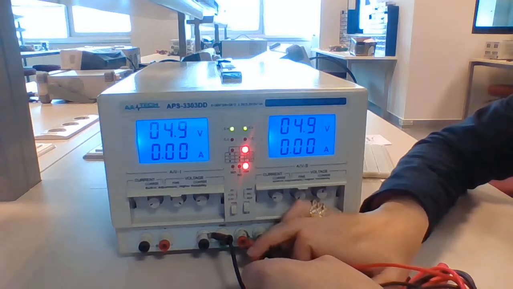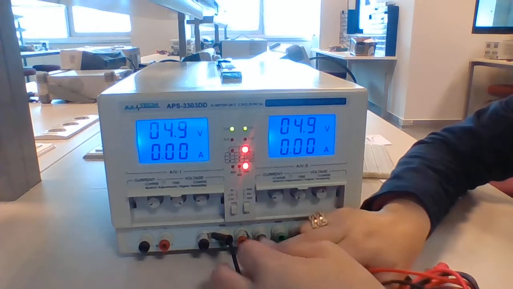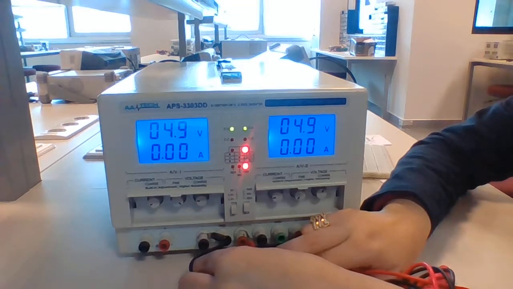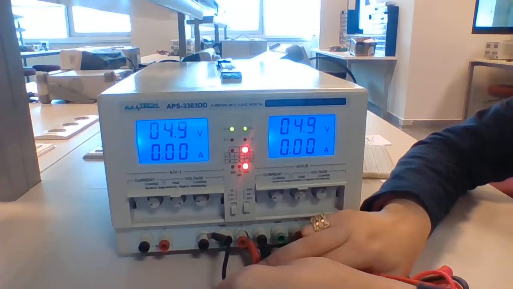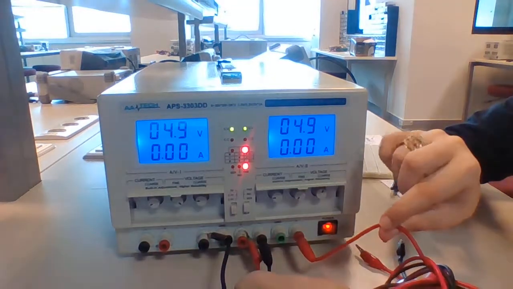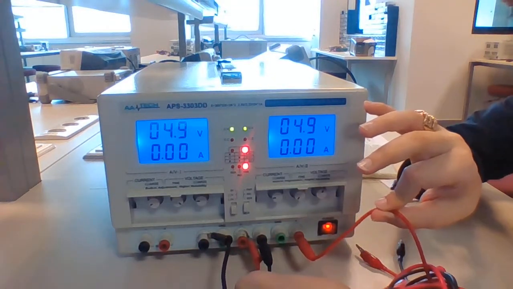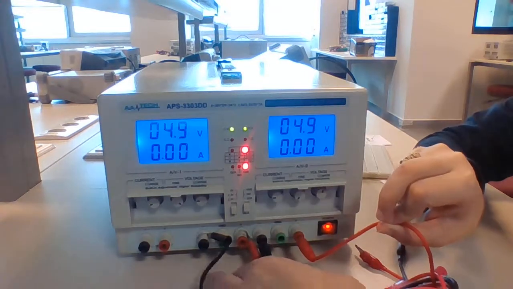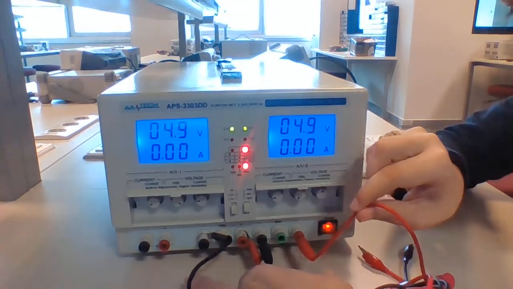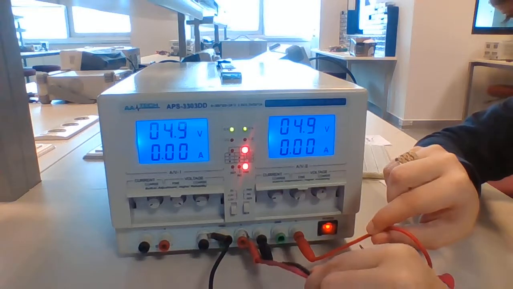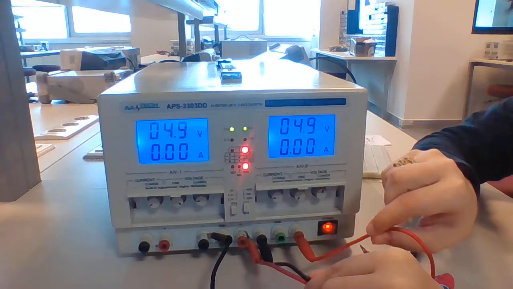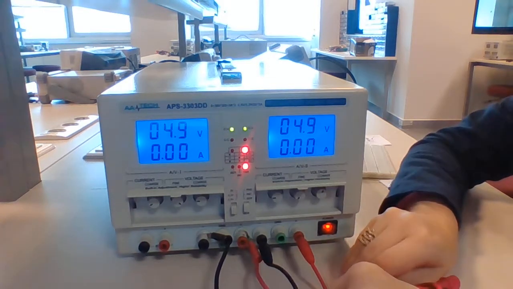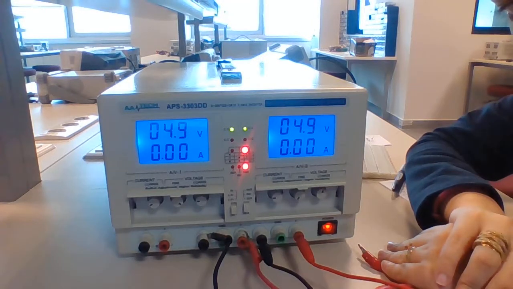When the positive terminal is now ground, then you force your second terminal, which was already grounded, to be a negative voltage. So now your new ground would be your negative voltage, and the positive part of your second channel will be positive. So you'll have negative voltage, positive voltage, and the ground is the two inner ones. Okay? So hope you understood how to use your power supply.